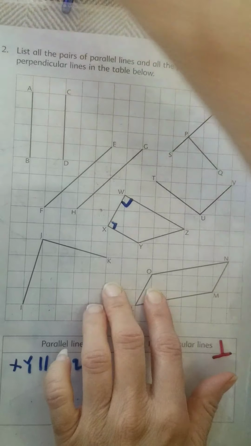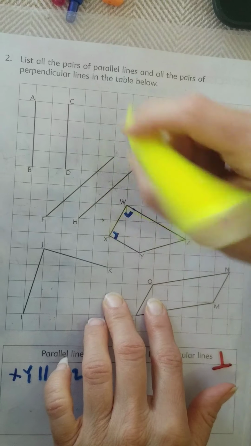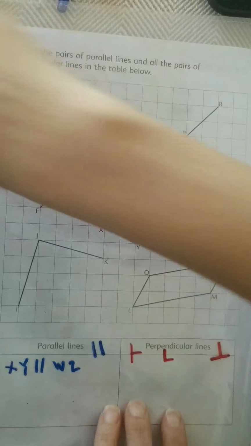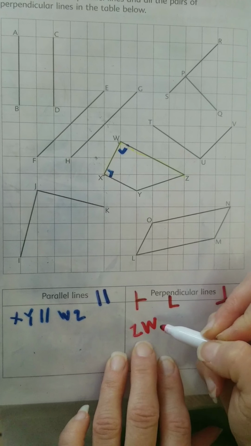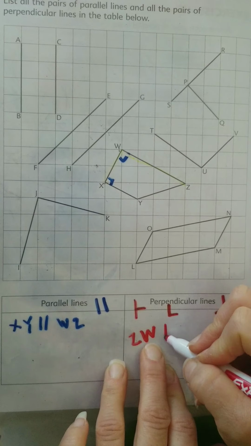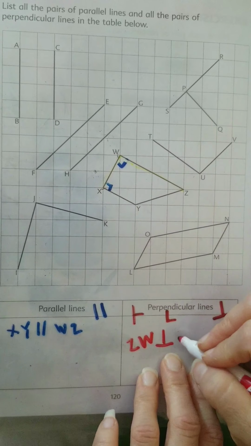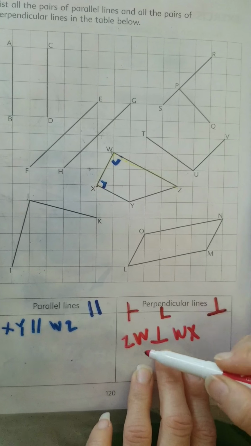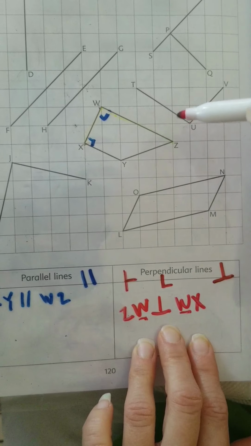So this is Z to W, W to X. So I write down Z to W, line ZW is perpendicular, looks like an upside down T, to line WX. Now look at that, the W, that's your vertex right there. Your vertex is in here, all right?